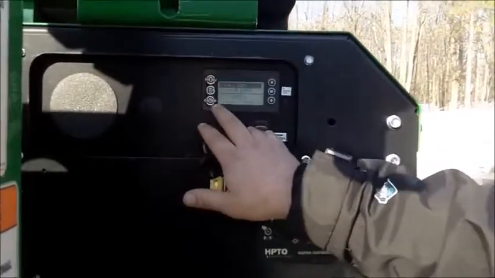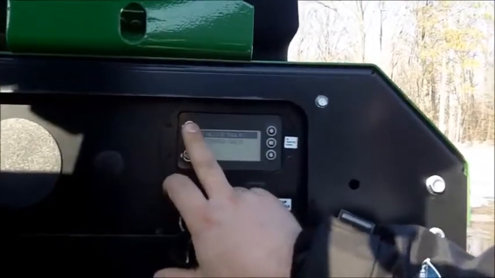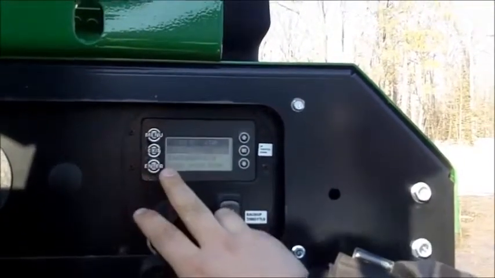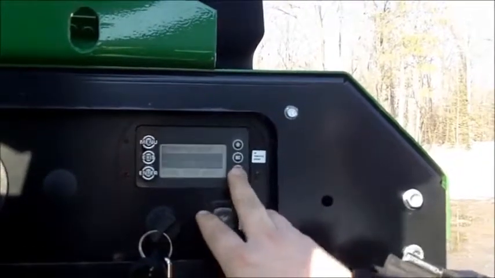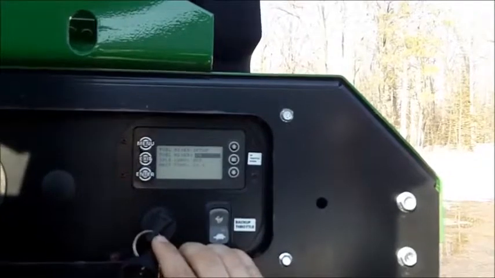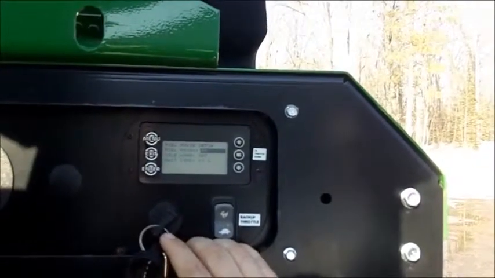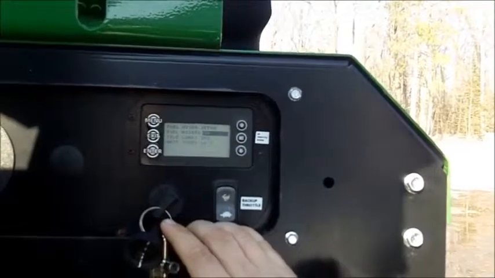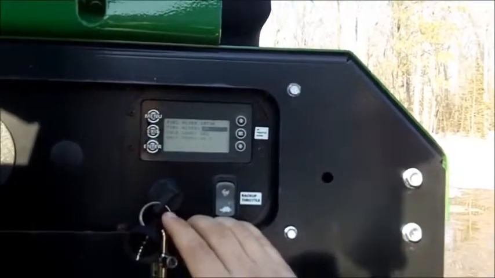So I can demonstrate the screens here, and we'll go down to control setup and then go into the fuel miser mode, and there we see that the fuel miser is turned on. The preset load is at 26% and the wait time is 10 seconds. The wait time has been reduced for this demonstration.